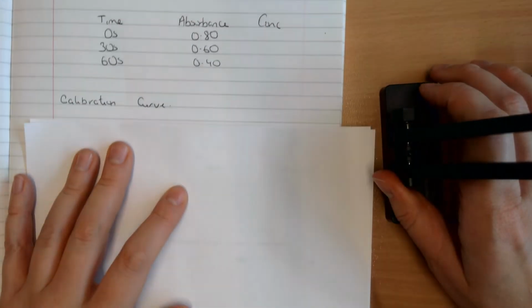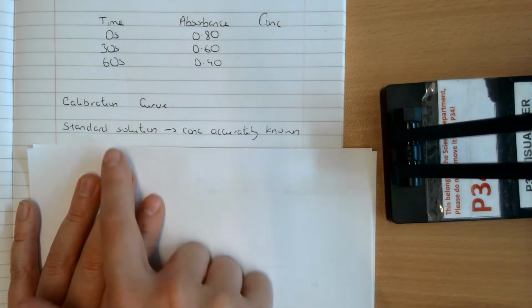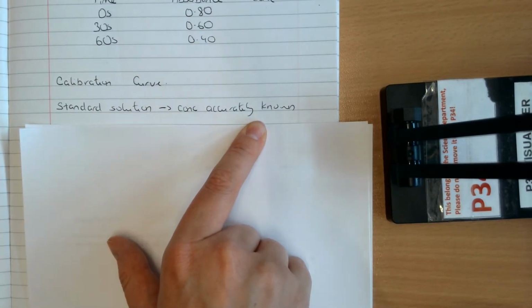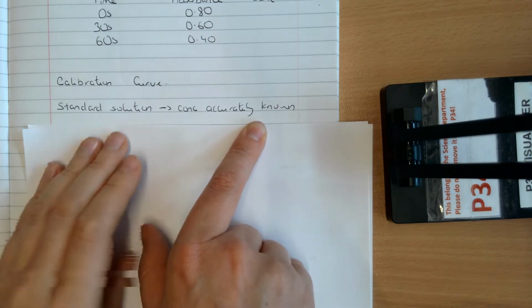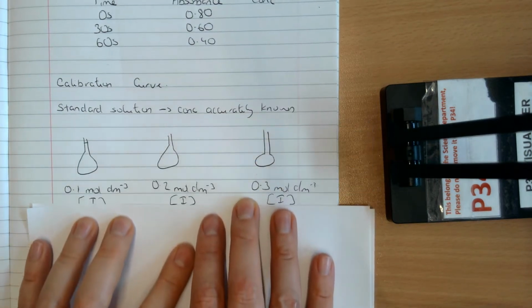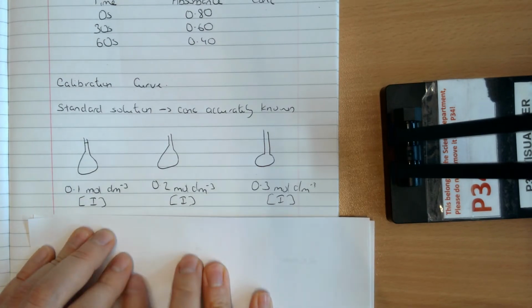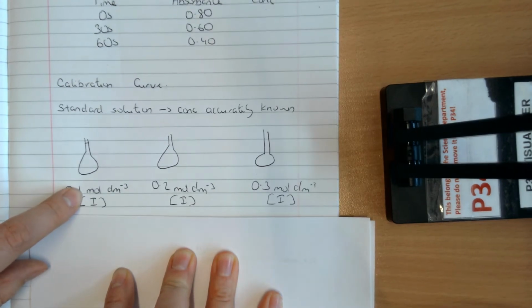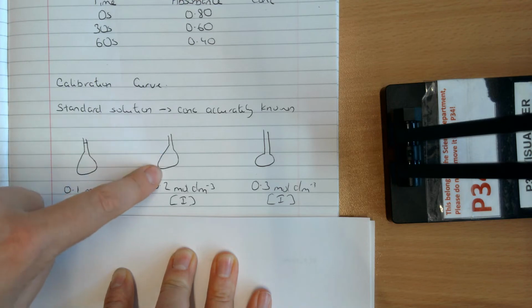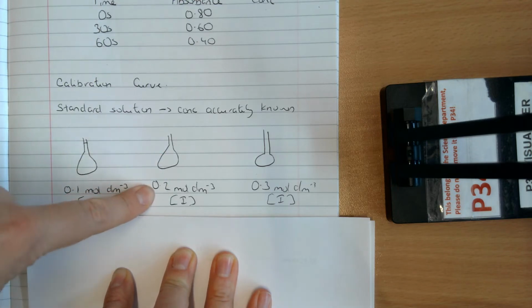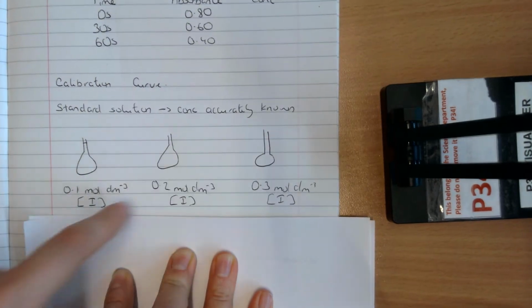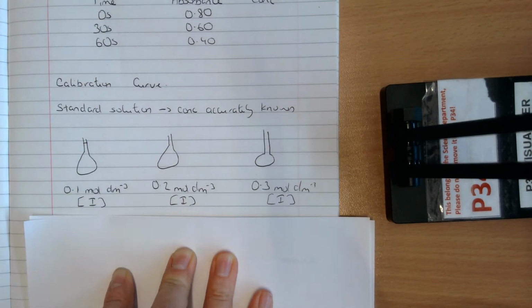So to plot a calibration curve, I'm going to need to make up standard solutions. And standard solutions are just solutions where the concentration is accurately known. And the reason that the concentration is accurately known is because you're going to make those solutions yourself. So if I want to make up a standard solution, I'm going to use a volumetric flask. And in one volumetric flask, I might make up a concentration of iodine of 0.1 moles per decimetre cubed. And in another flask, I'll make up a solution with a concentration of 0.2. And in another flask, I'll make up a concentration of 0.3. And so on. I know exactly what the concentration is because I've made those solutions myself.